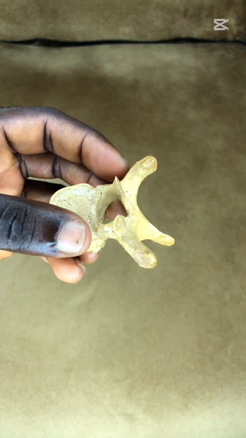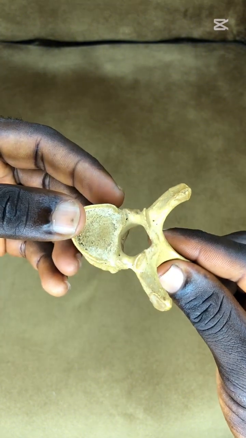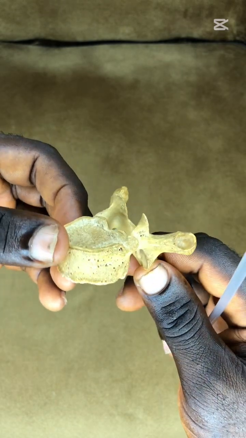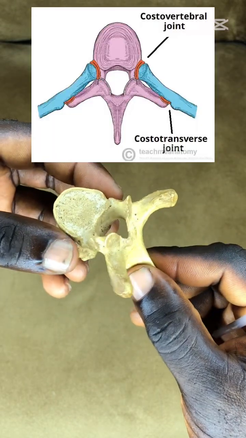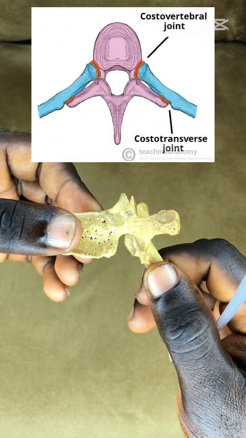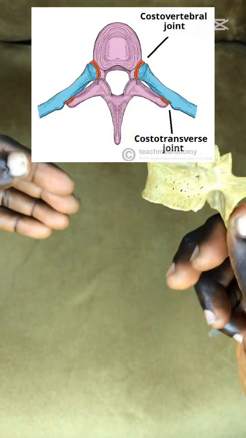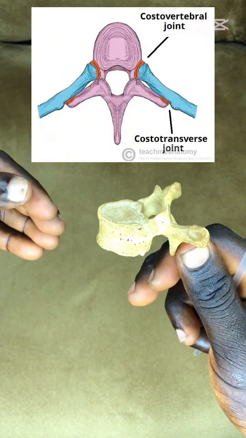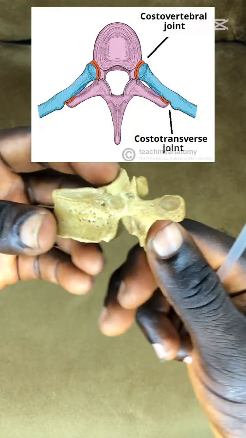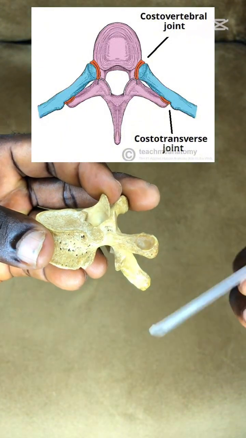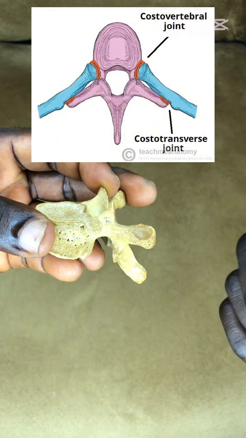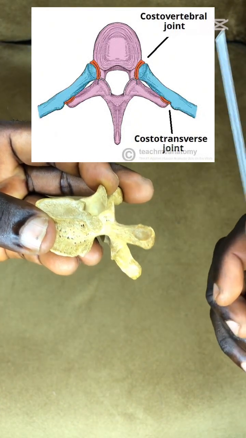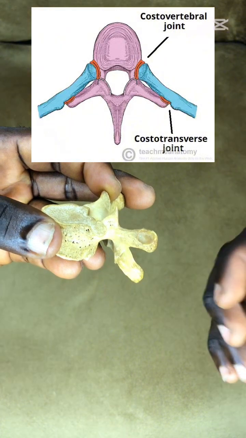Now, let's quickly look into the joints that are unique to the thoracic vertebra. We have two types of joints that are unique to the thoracic vertebra. We have the costovertebral joint. You should understand that costovertebral is a compound word: costal is rib, and vertebral is the vertebra bone. The costovertebral joint is formed by the inferior and superior costal facets of the thoracic vertebra and also the head of the rib.